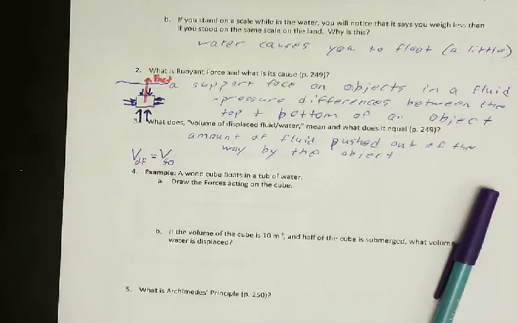This doesn't work if it's floating. If it's in the water, it works. Okay? So the volumes of those things are always equal. The amount of fluid pushed out of the way is equal to the amount of object that's there. Which makes sense, right? If I have a 3 cubic meter object and I put it in the water, how many cubic meters get pushed out of the way? 3 cubic meters. Shocker. Okay?